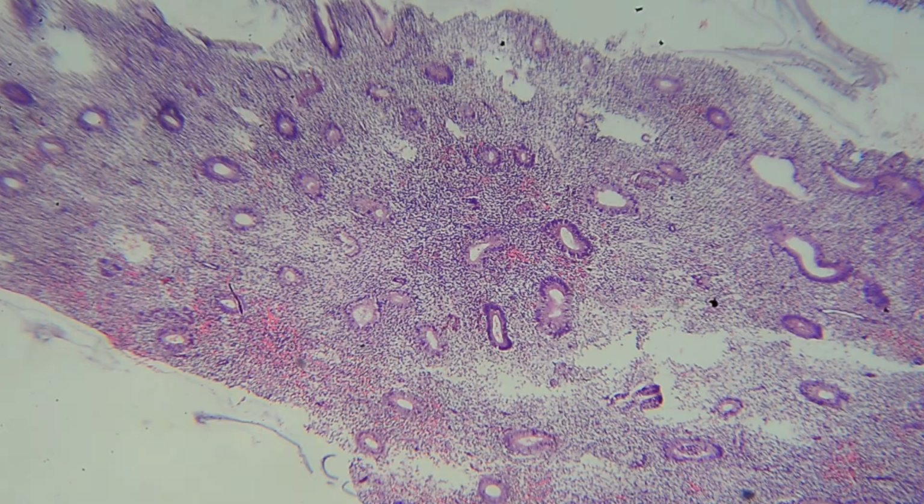So this is proliferative: smooth, round, and tubular. Then once you go into secretory, the glands are all serrated and twisted, with secretion. Okay.